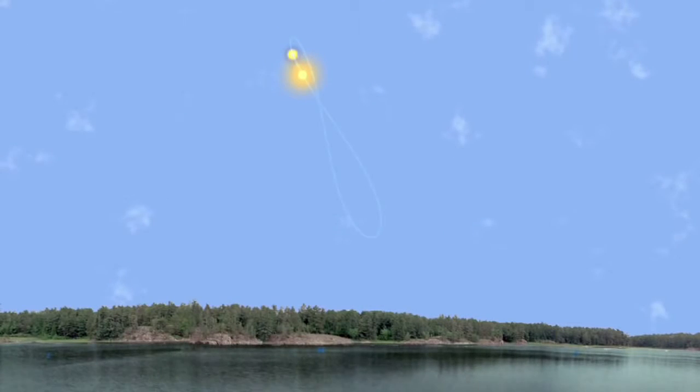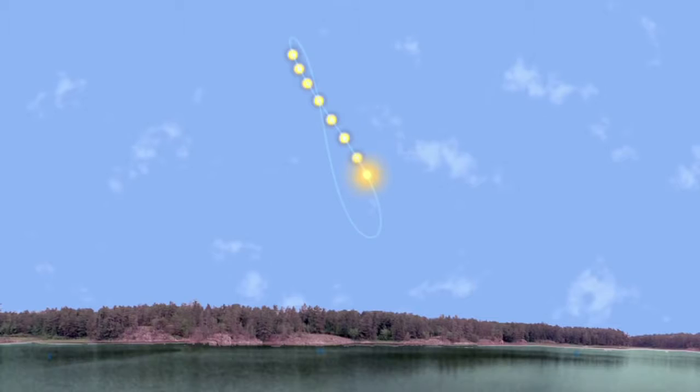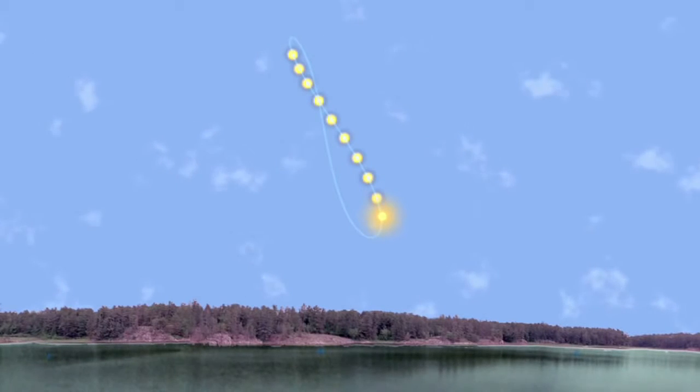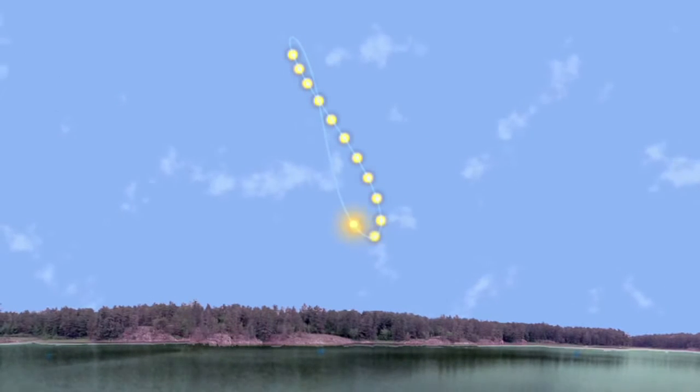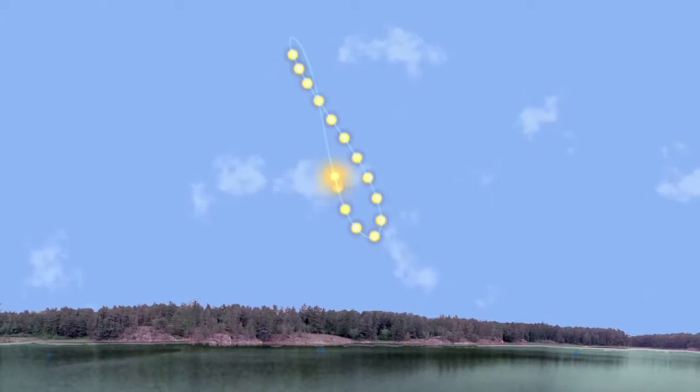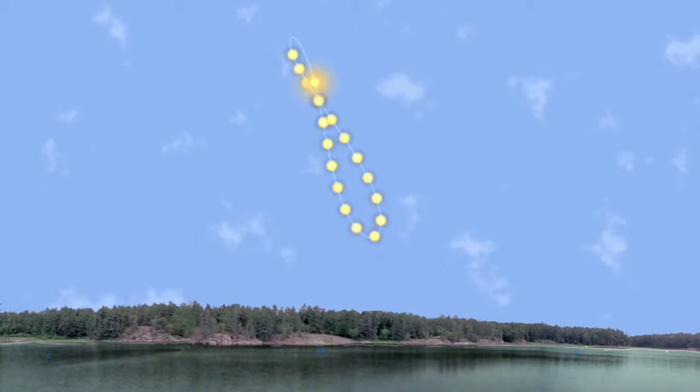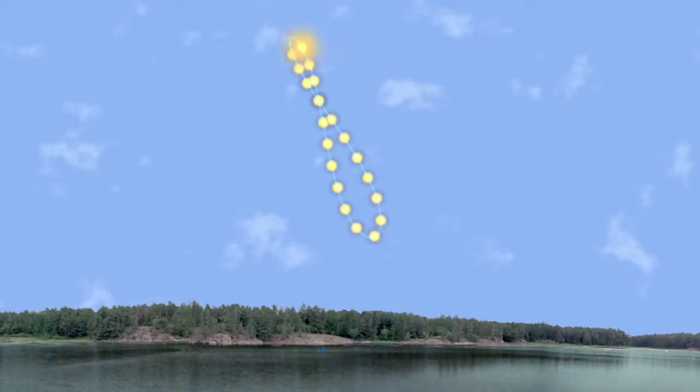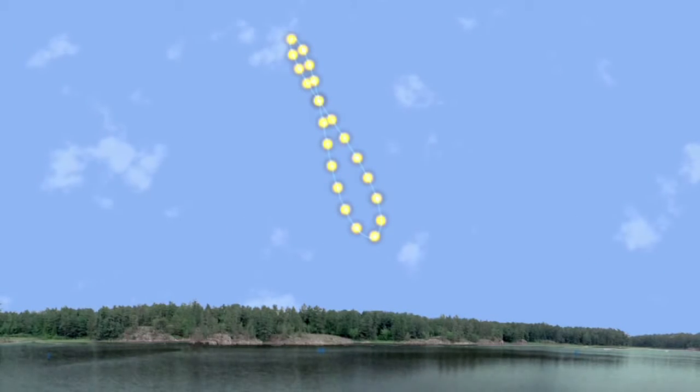Another possibility is to measure the year against the passing of the seasons. Because of the tilt of the Earth on its axis, the position of the Sun in the sky changes from day to day throughout the year. If we were to take a picture of the Sun at noon regularly throughout the year, we would see the Sun moving on this path called an analemma.